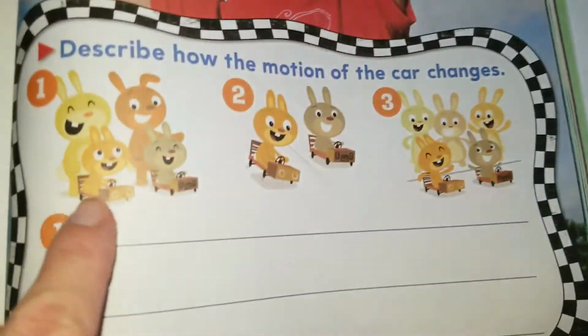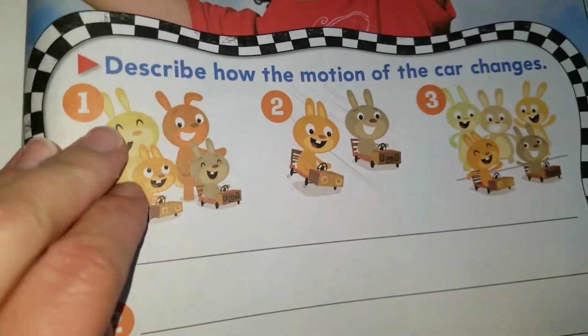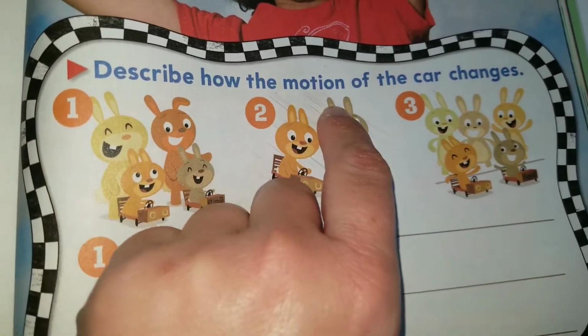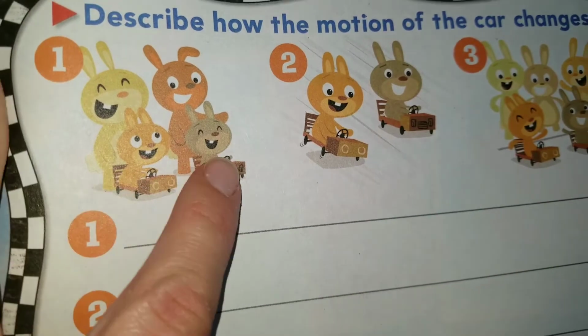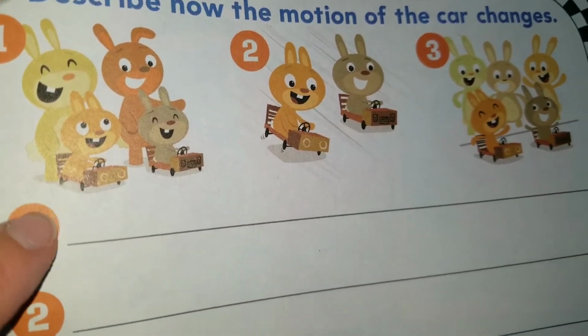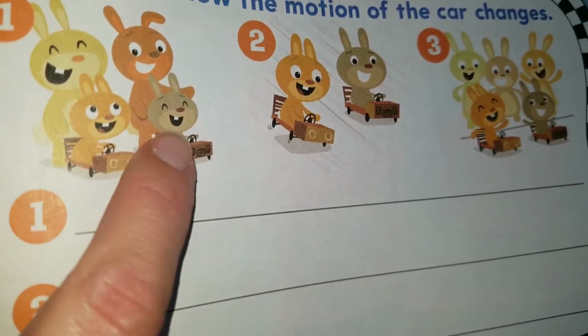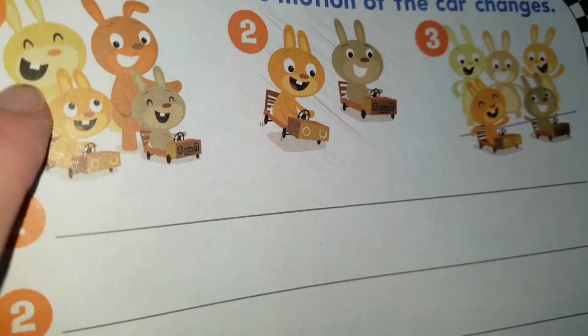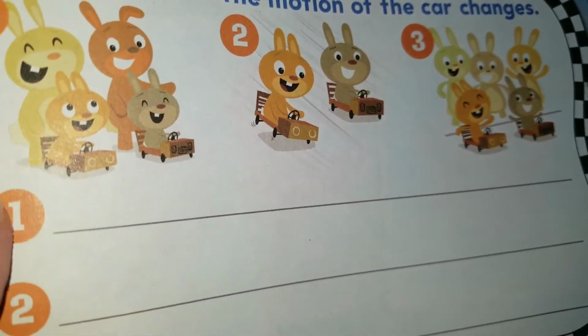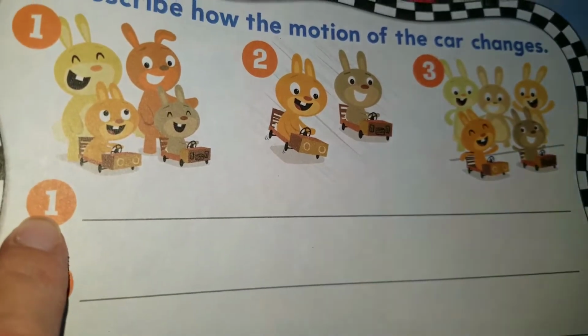Alright, and we have a few pictures here. We have pictures of rabbits here. It says, describe how the motion of the car changes. Let's take a look at the first picture, number 1. We're going to write how force is changing the cars. What do you think these two big bunnies are doing? They are pushing the cars, right?